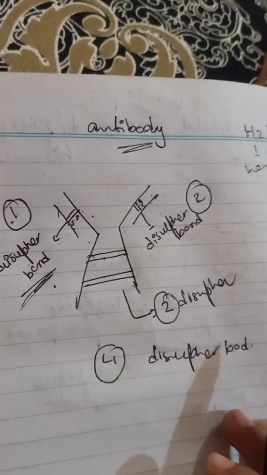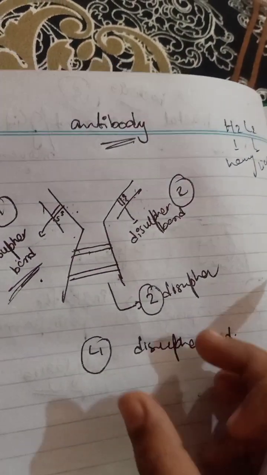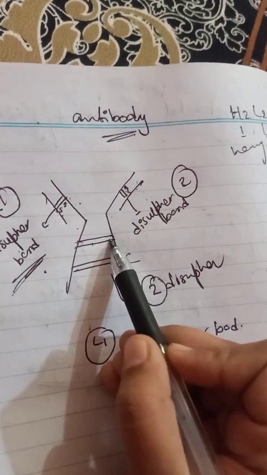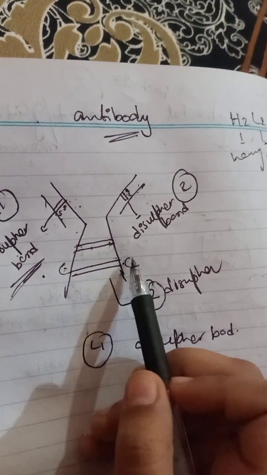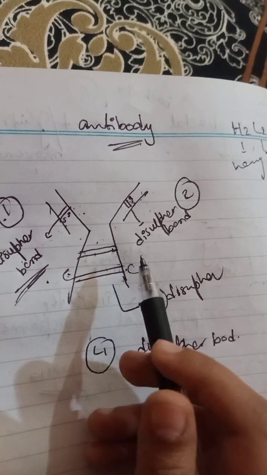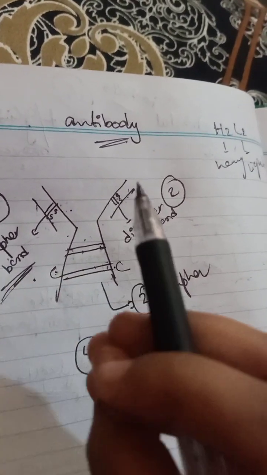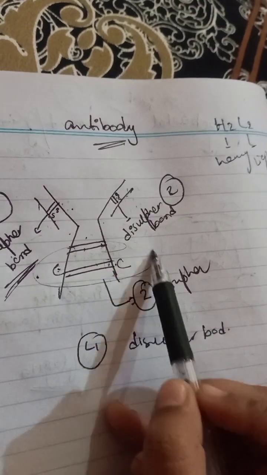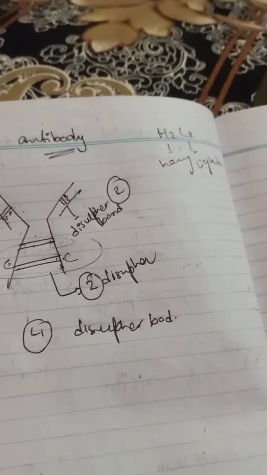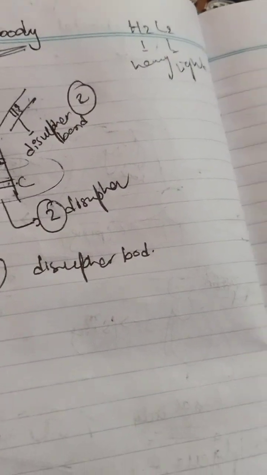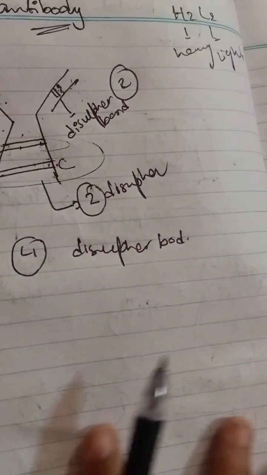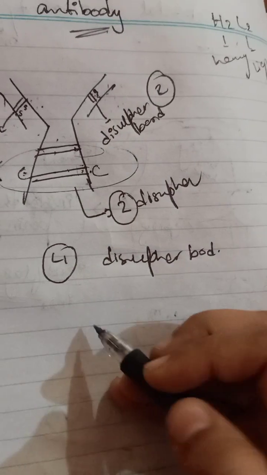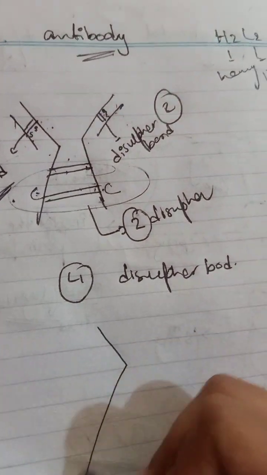Here we also have the constant part, which means there are also the two disulfide bonds between the two long chains, the different long chains, at the constant region. I think you all know what I'm talking about, the regions. And I also want to tell you that we have the sulfur loop.